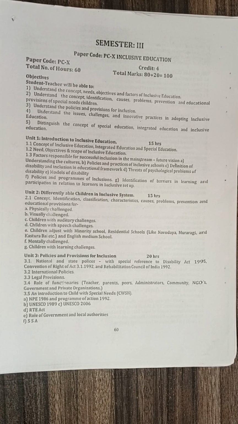So directly going into Unit 1, that is Introduction to Inclusive Education. 1.1 Concept of Inclusive Education, Integrated Education and Special Education. 1.2 Need, Objectives and Scope of Inclusive Education. 1.3 Factors responsible for successful inclusion in the mainstream. Future vision. A. Understanding the cultures. B. Policies and practices of inclusive schools.